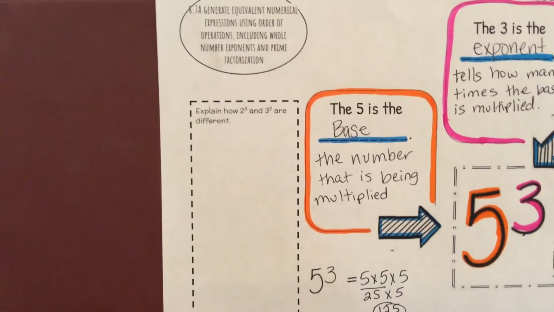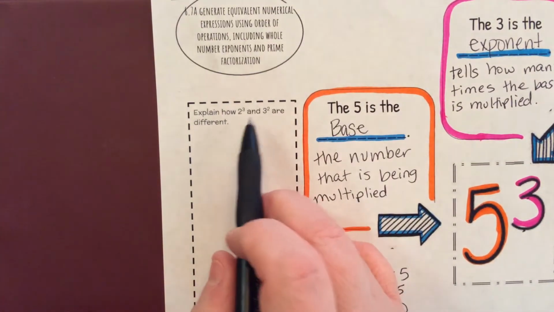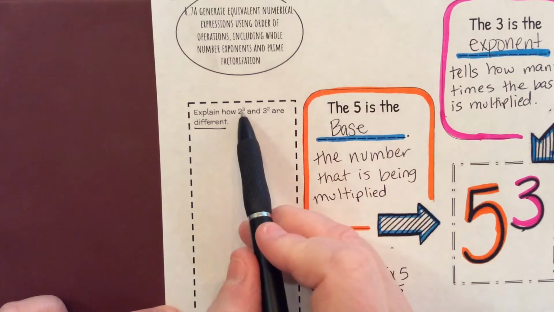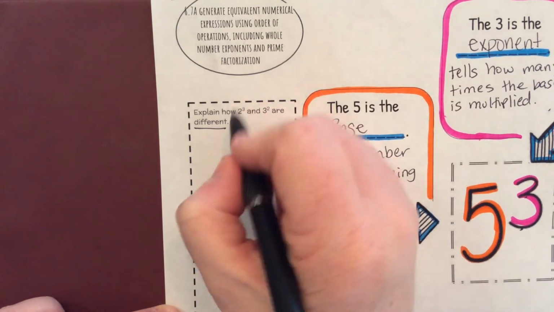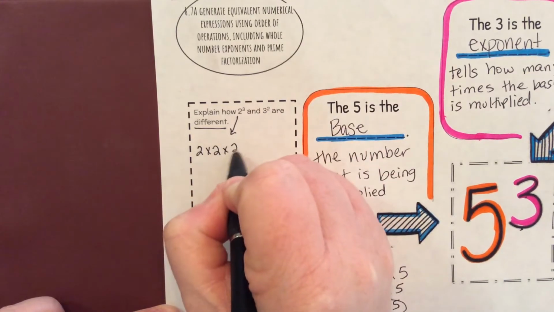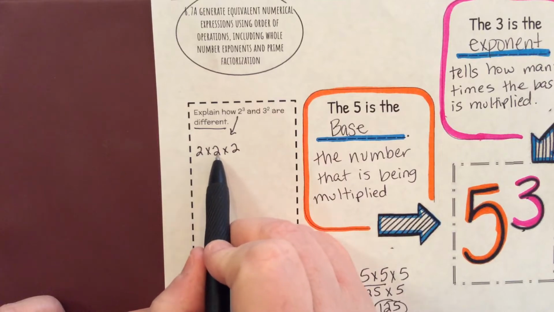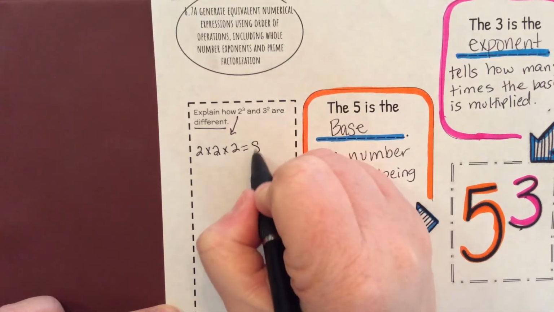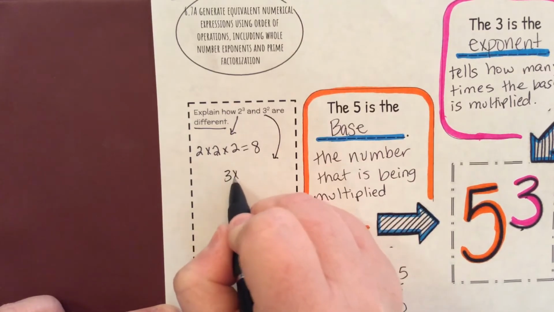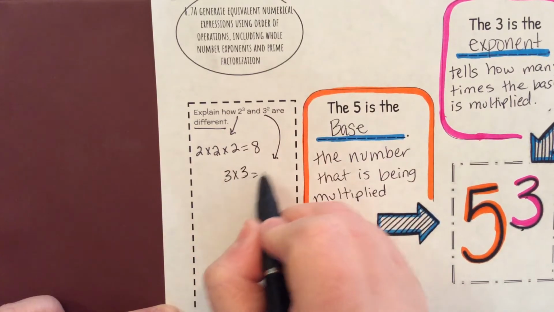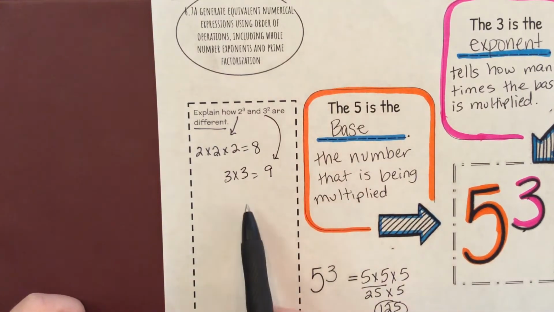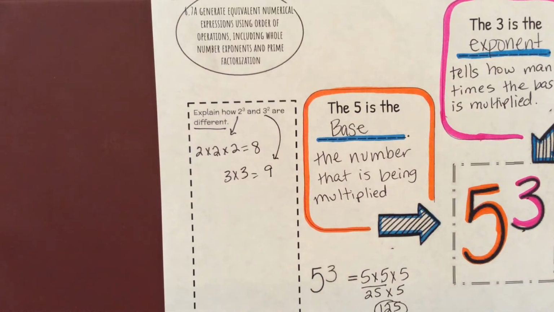All right, so over here, let's explain how 2 to the third power and 3 to the second power are different. They are not the same thing. These are not 2 times 3 and 3 times 2. Okay, 2 to the third power is 2 times 2 times 2. Well, 2 times 2 is 4, times 2 is 8. While 3 to the second power would be 3 times 3. There are 2 3s, which is 9. Okay, they are not the same number because we do not multiply your base times your exponent.